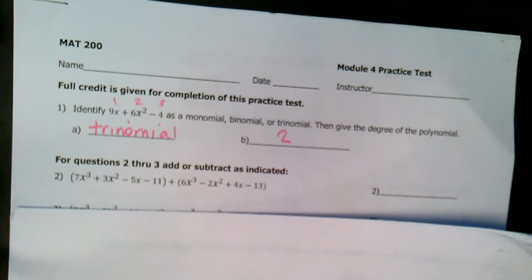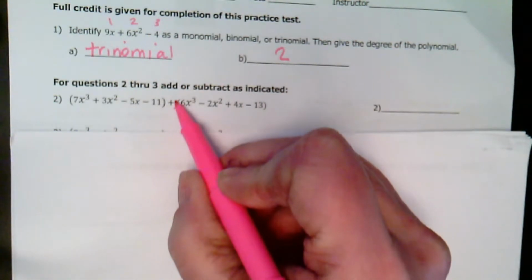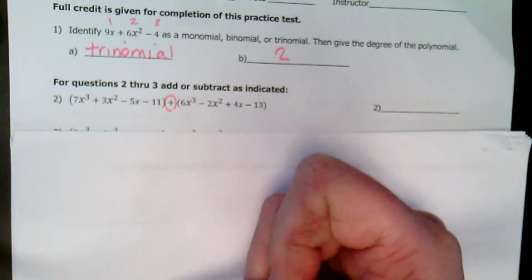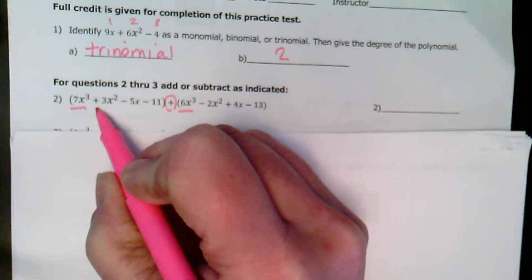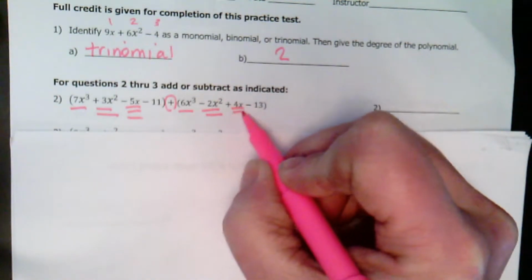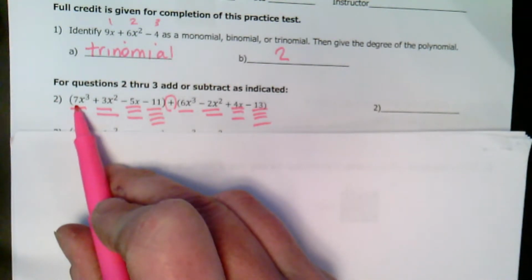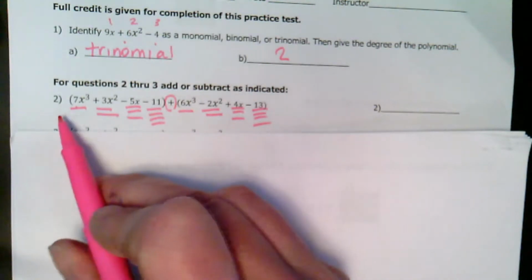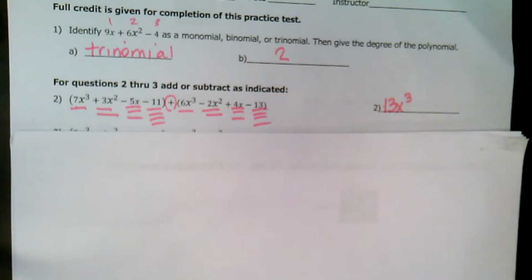Alright, number 2, we want to add. So as long as this is an addition, these parentheses don't matter. Really we're just putting together things that are alike. So we have 7x cubed plus 6x cubed, so that's 13x cubed.